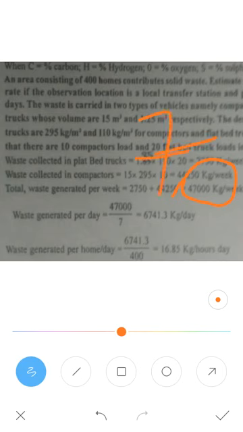There are 7 days, but we need to find what the amount of solid waste generated per day is. So you divide this by 7, and you will get the mass of the solid waste which is generated per day. That is what this step is. So 47,000 divided by 7, you will get 6,741 kg per meter cube. So that is the waste which is being generated.